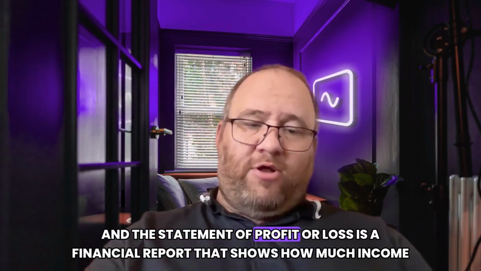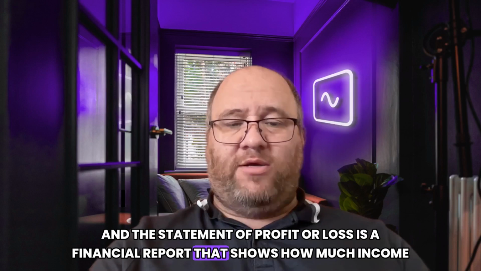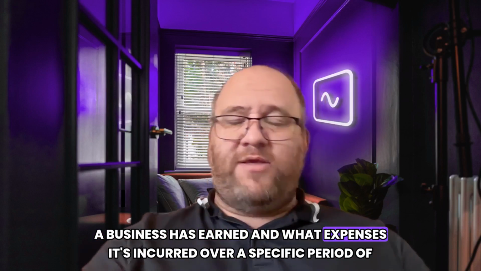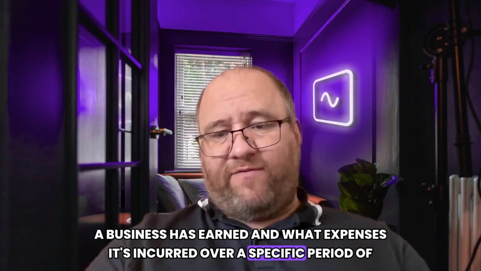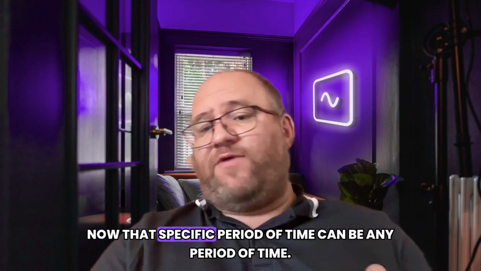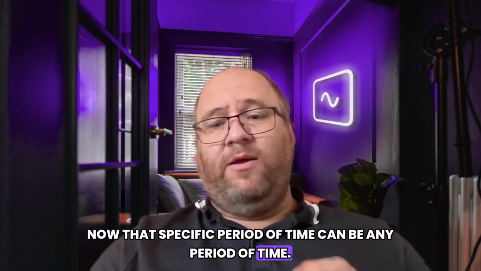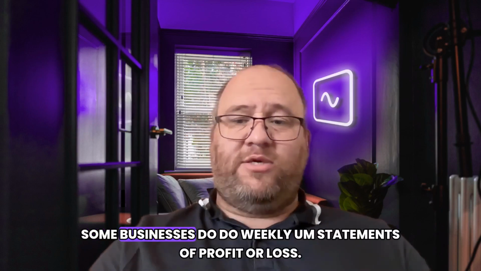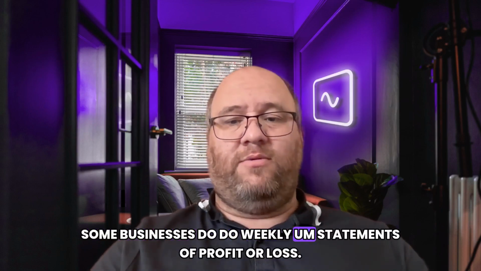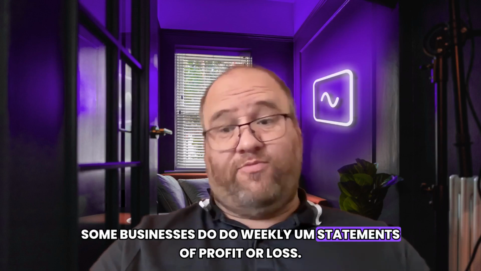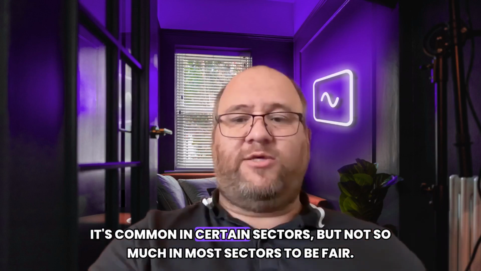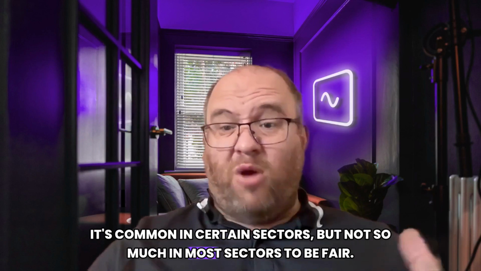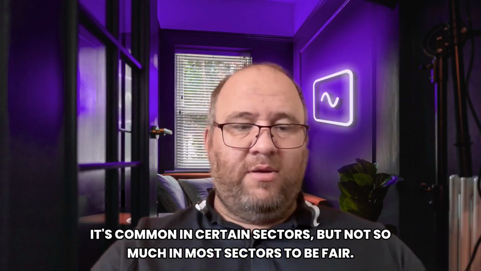And the statement of profit or loss is a financial report that shows how much income a business has earned and what expenses it's incurred over a specific period of time. Now, that specific period of time can be any period of time. It's typically monthly, quarterly, or yearly. Some businesses do weekly statements of profit or loss. It's common in certain sectors, but not so much in most sectors, to be fair.